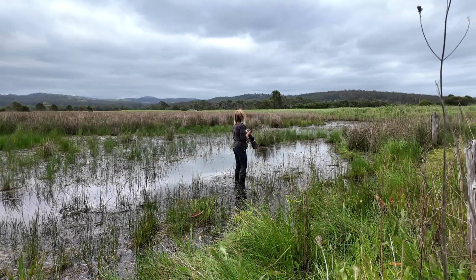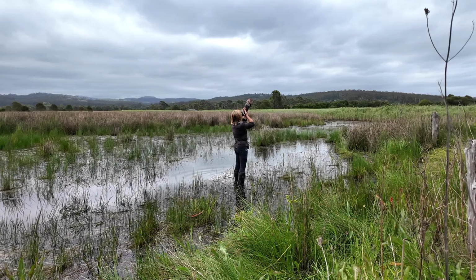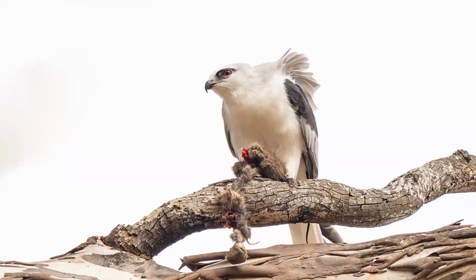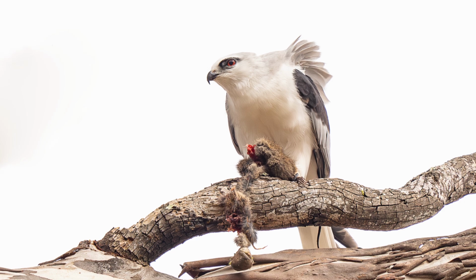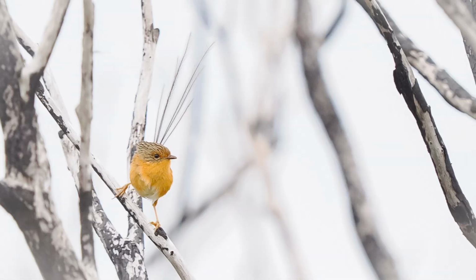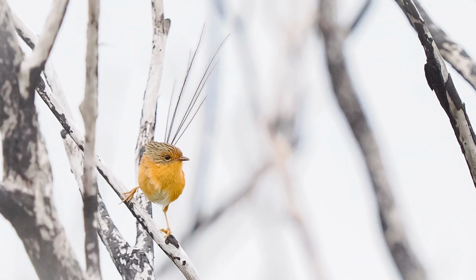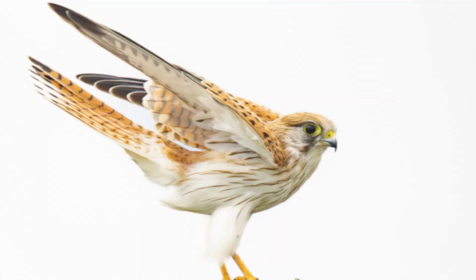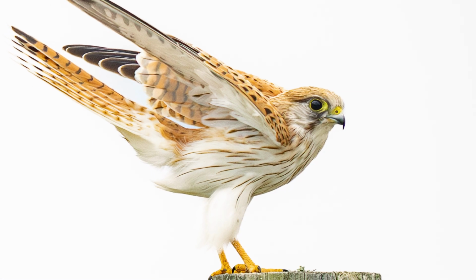Going to take you through a step-by-step to creating a high-key photograph. This is one of my favourite photography techniques. It's the perfect shot for those overcast days with flat light, and it's great for showing off the finer details of feathers and birds in general.